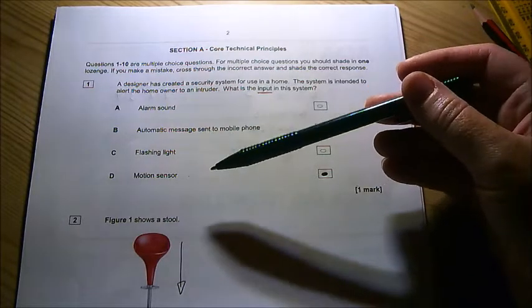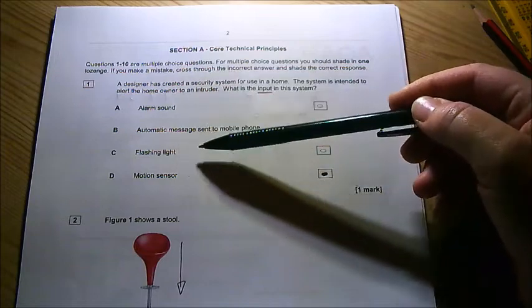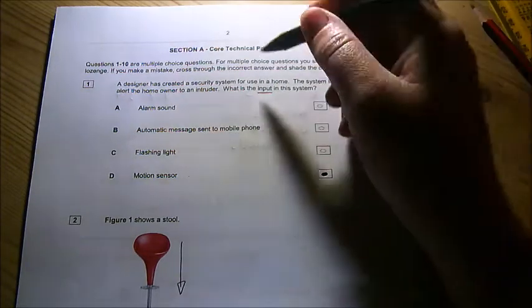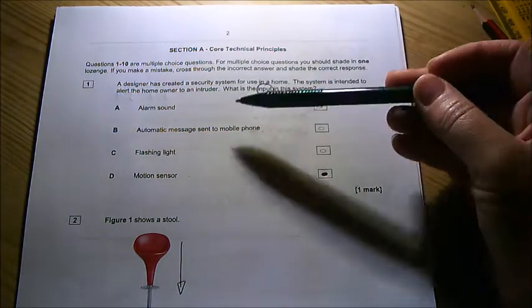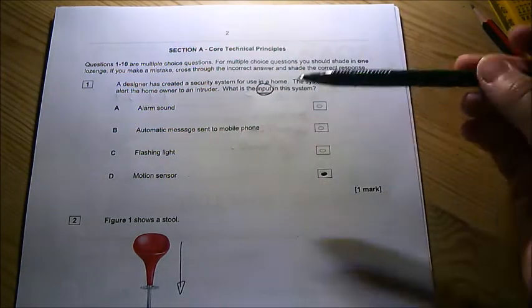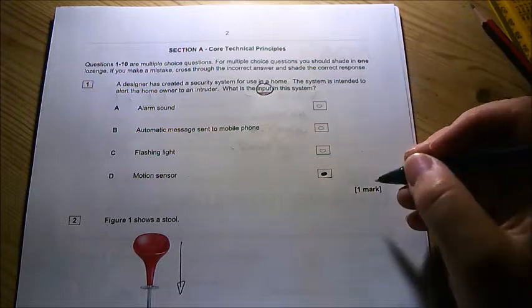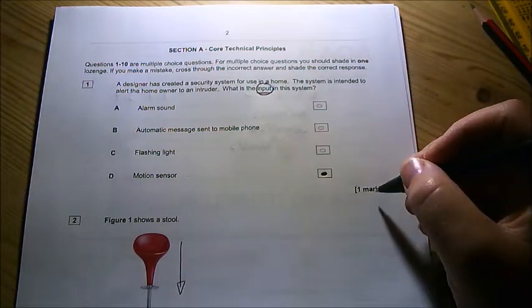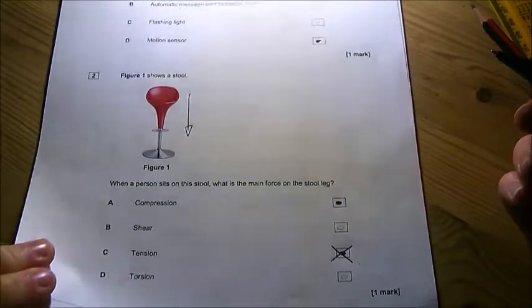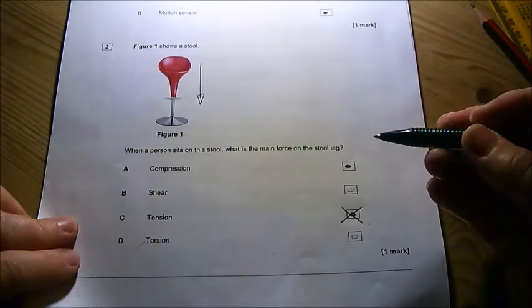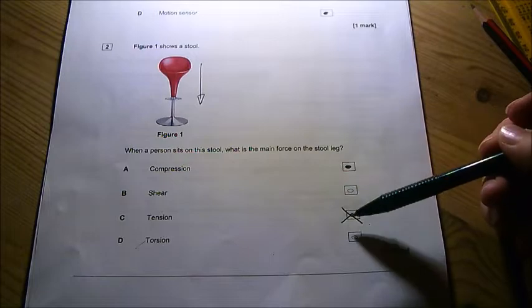If you're not sure, use process of elimination, think logically about what it's asking for. So this was specifically an input, and then look at what they are before you give your answer. And again, just because it's 1 mark doesn't mean it doesn't matter. They really do count when they start to add up. So I've done an example here of when I've thought I've got it wrong.